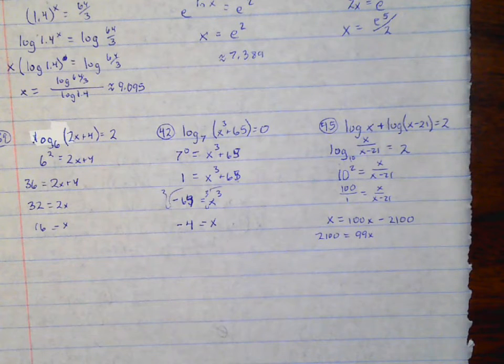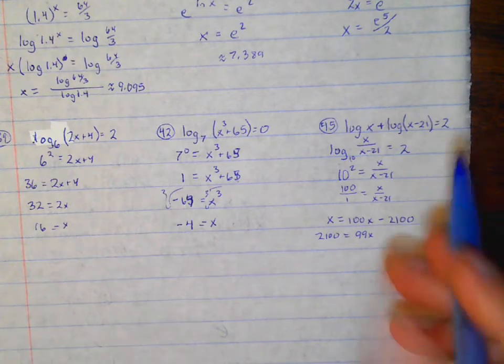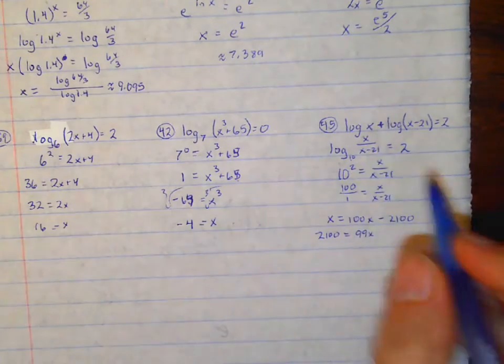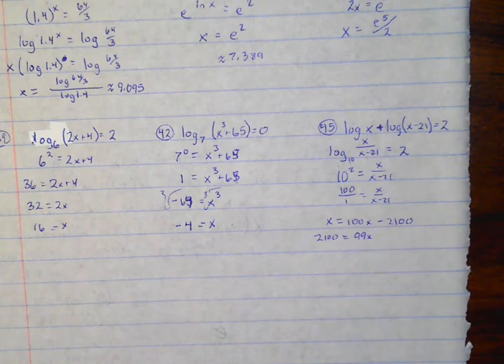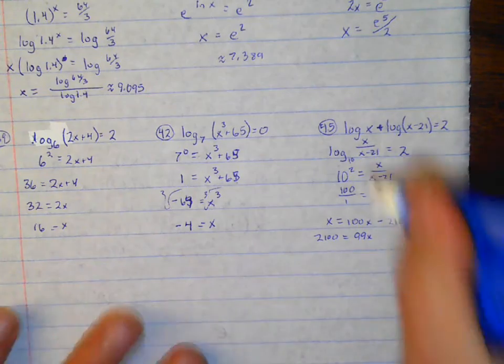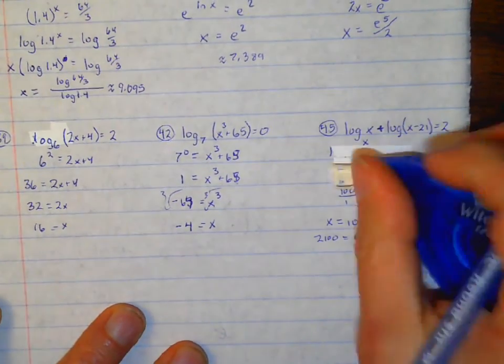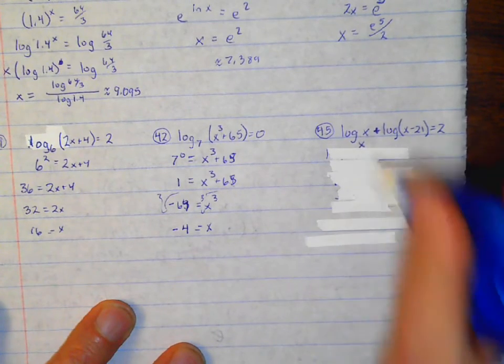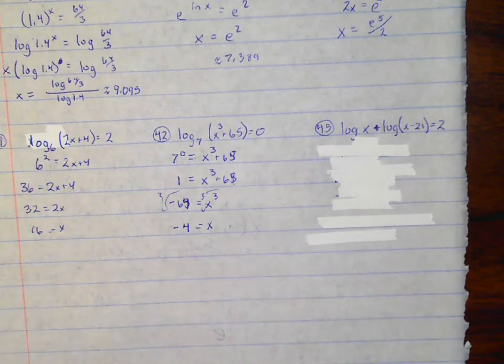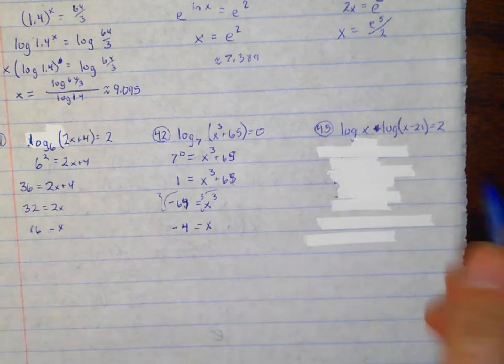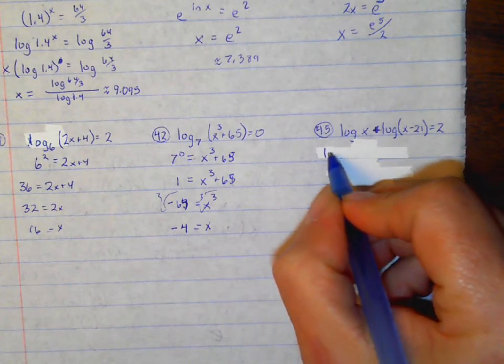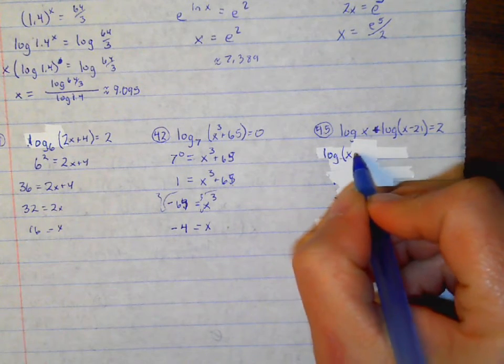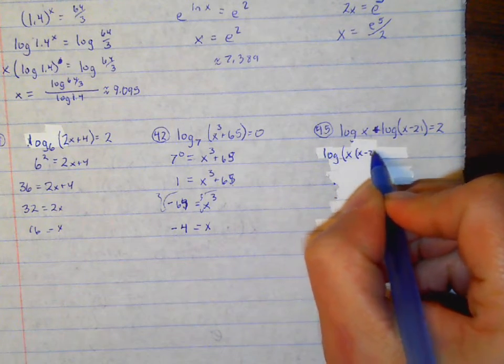What did I do wrong? I see what I did wrong. This is a plus, so that should not be divide, that should be multiply. That property. That foolish mistake. But mistakes happen, okay? Using the product rule, this is going to be log of x times x minus 21.